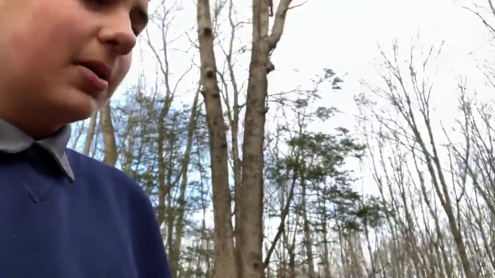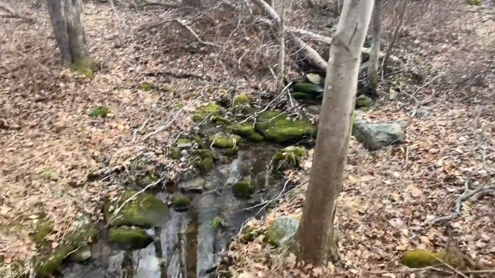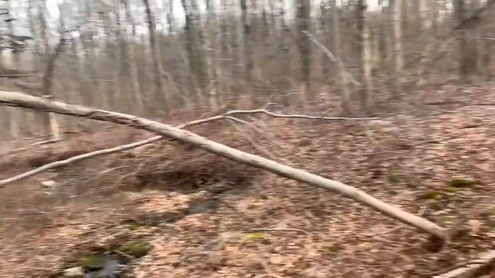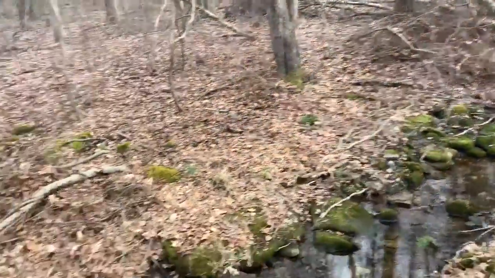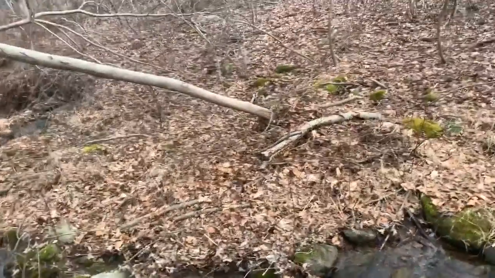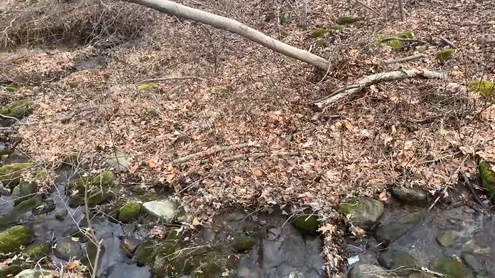But I'm wondering, how did this get here? As you can see, this stream is located right in the middle of the woods. There's not a lot of things around, but you can also see by the landform right here, it slants up a little bit. And on the other side of the river, it slants up. So, how did that happen?